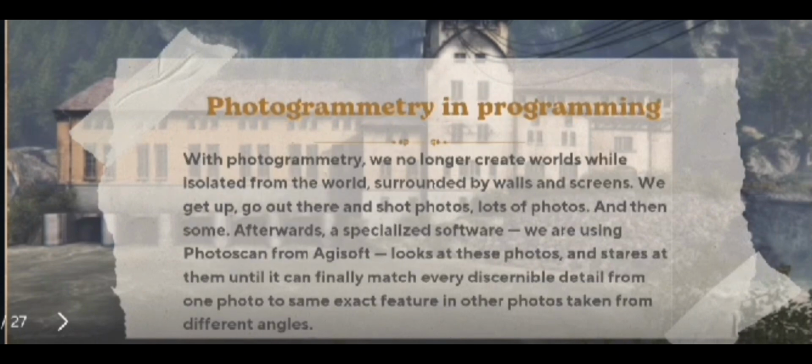With photogrammetry, we no longer create worlds isolated from the real world, surrounded by walls and screens. We get up, go out there and shoot photos, lots of photos, and then some more afterward. With specialized software, we are using Photoscan by Agisoft, it looks at these photos and stares at them until it can finally match every discernible detail from one photo to some exact feature in another photo taken from a different angle. This results in a cloud of points in 3D space representing real world objects. From there, the software connects the dots to create a 3D model and projects pixels from the photographs to create a texture.